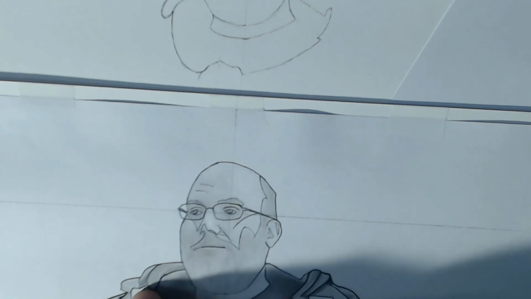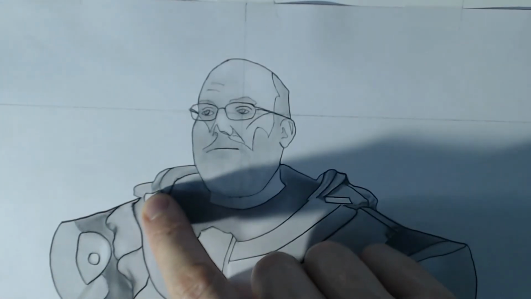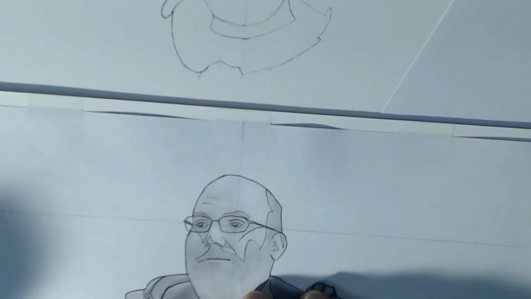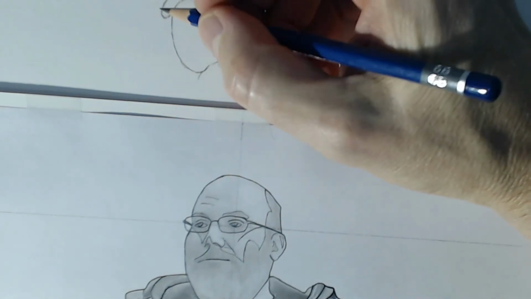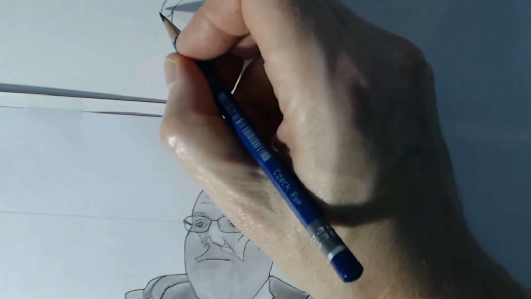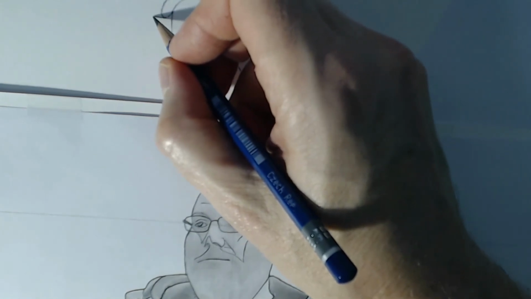Get all this stuff cleaned off here. So we've got a lot of, we can get this little piece right here, maybe. Let's see. Can do that. Does that come as low?